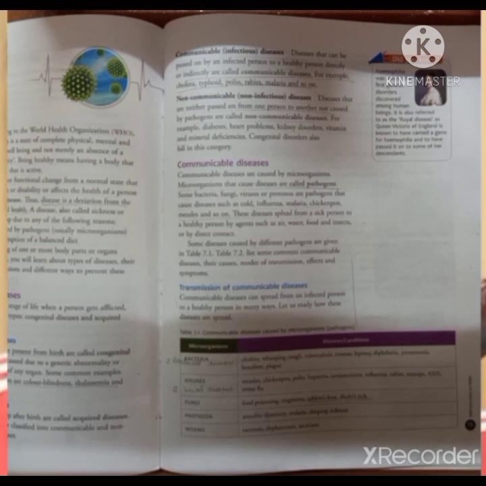Okay, now what happens? There are different tables given in your book, table number 7.1, 7.2, and so on. I'll be sending you the PDF of those tables. You need to learn those PDF tables by heart, and it is very important for you from the point of view of exam as well as in your future competitive exams.